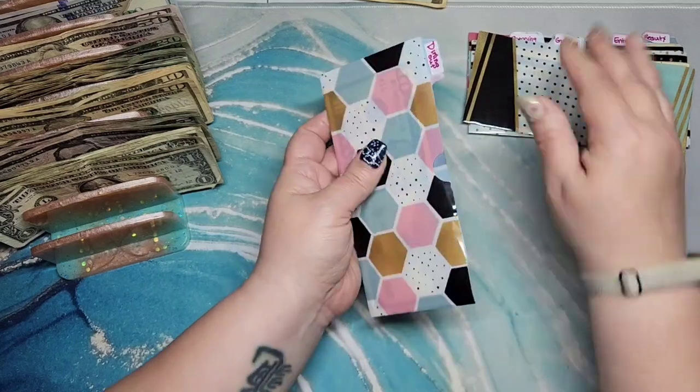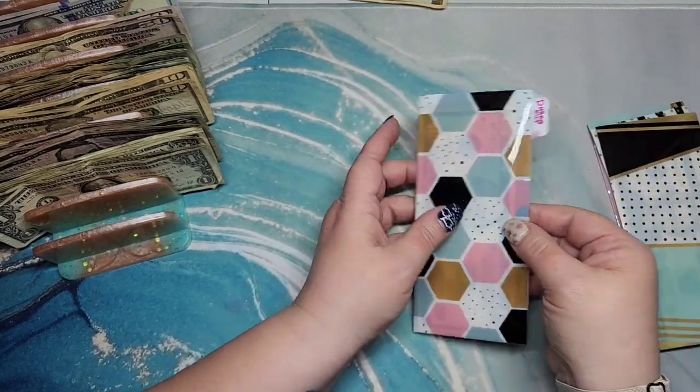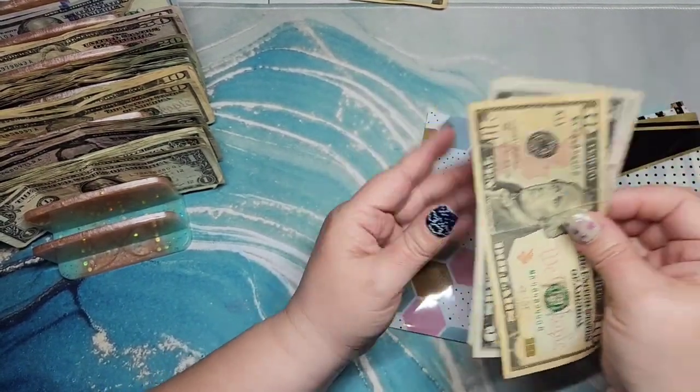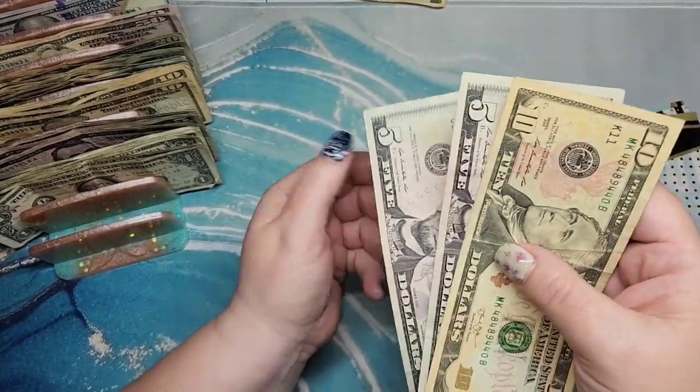All right, so let's get into what I need to fill for my wallet. So for dining, you can see I've depleted this quite a bit.